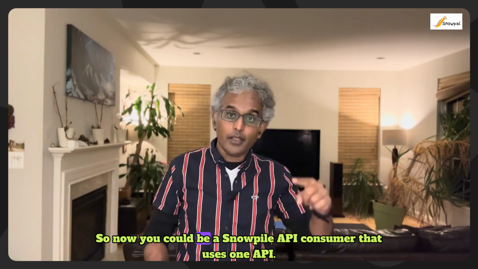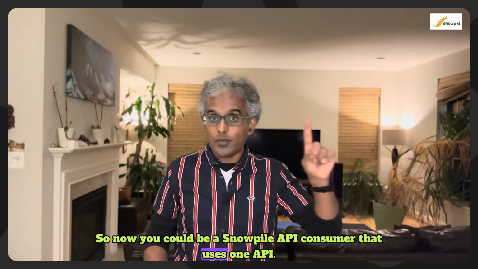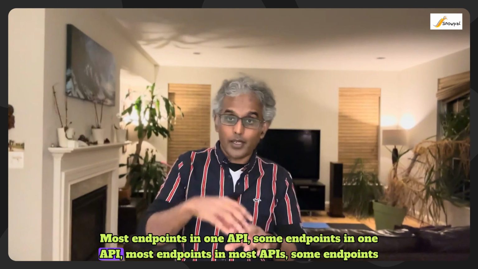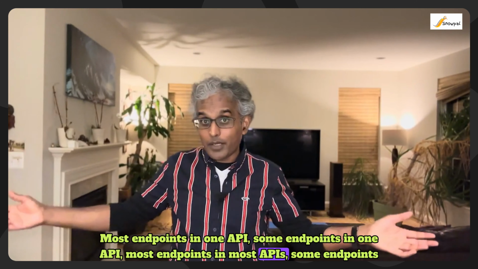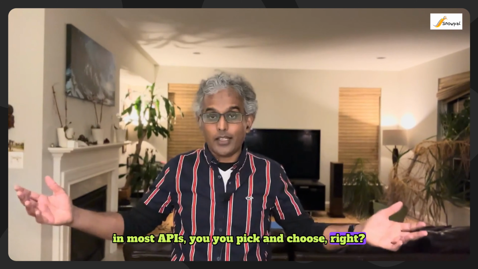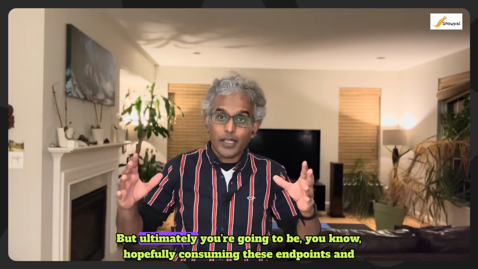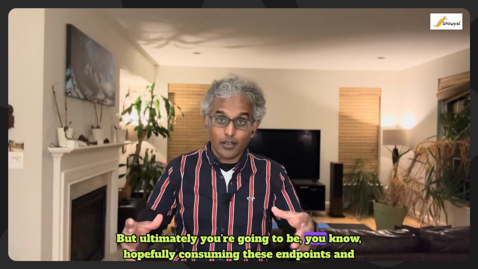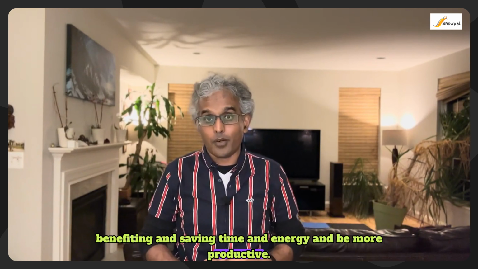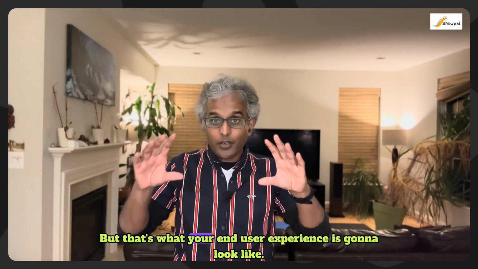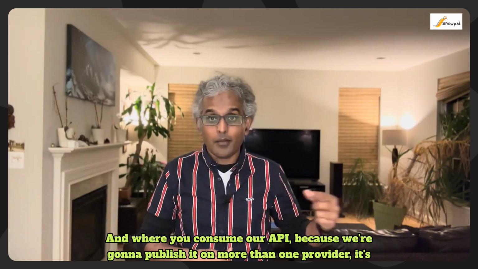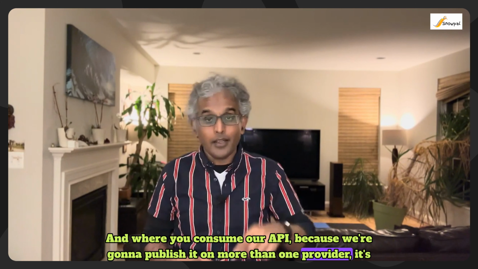So now you could be a Snowpal API consumer that uses one API, most endpoints in one API, some endpoints in one API, most endpoints in most APIs, some endpoints in most APIs. You pick and choose, right? It's left to you. But ultimately, you're going to be, hopefully, consuming these endpoints and benefiting and saving time and energy and being more productive. But that's what your end user experience is going to look like. And where you consume our API, because we're going to publish it on more than one provider, it's literally left to you.